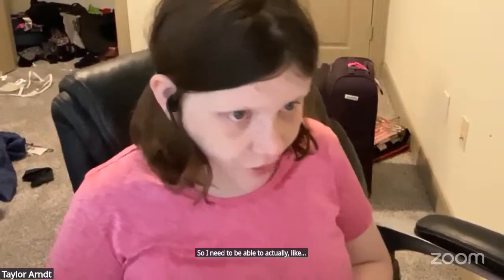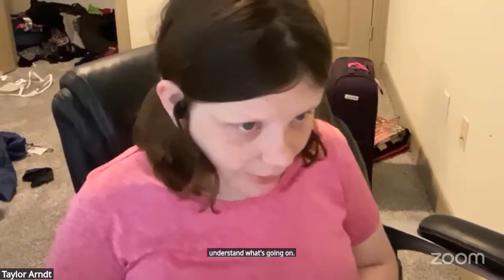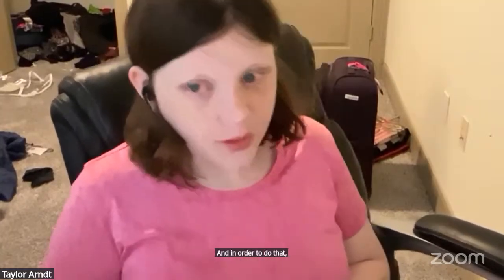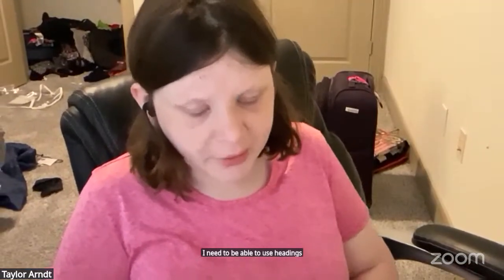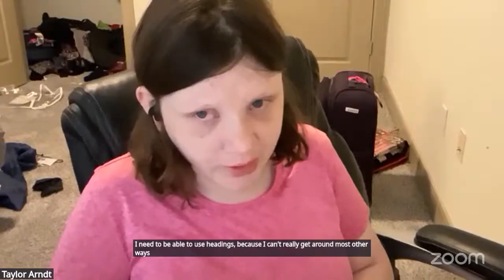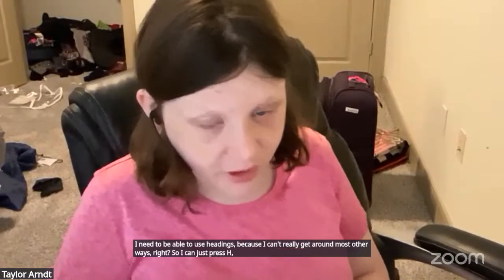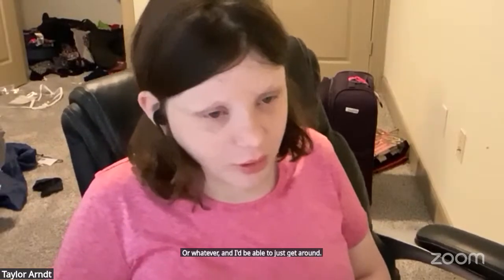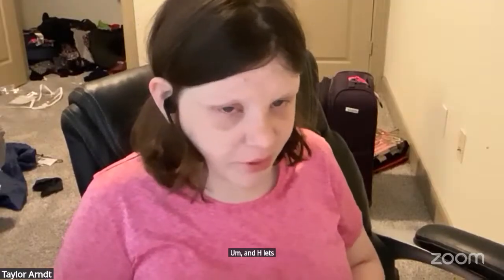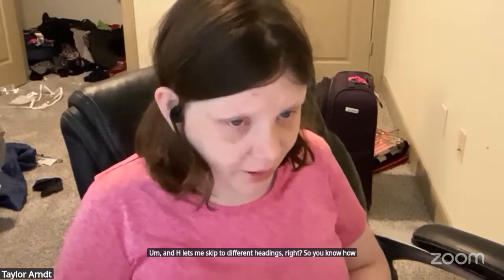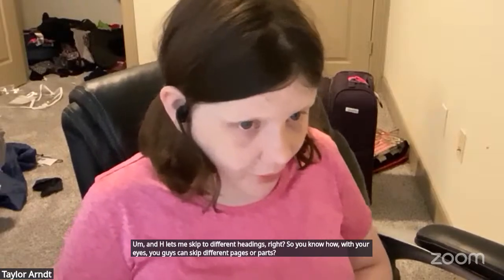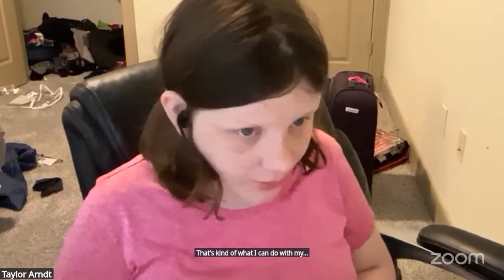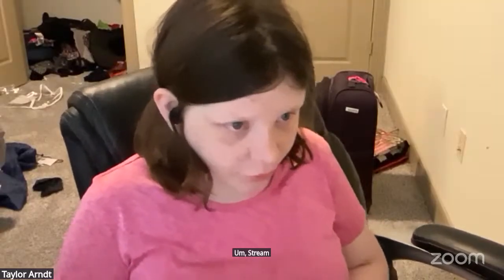I need to be able to understand what's going on, and I can't really get around most other ways, right? So I can just press H and get around. H lets me skip to different headings. You know how with your eyes you can skip to different pages or parts. That's kind of what I can do with my screen reader through headings.